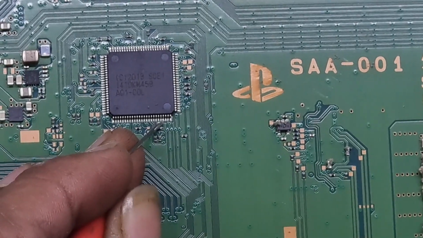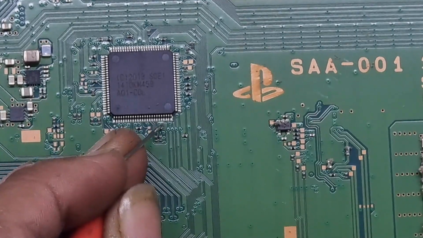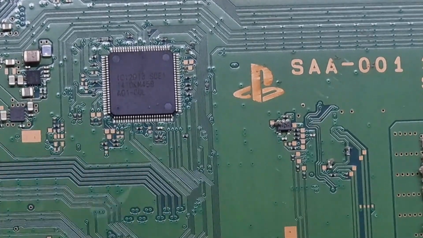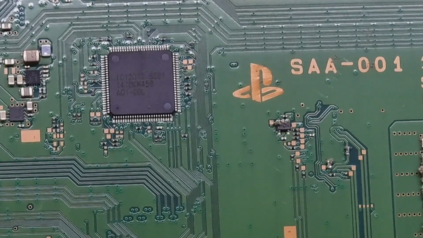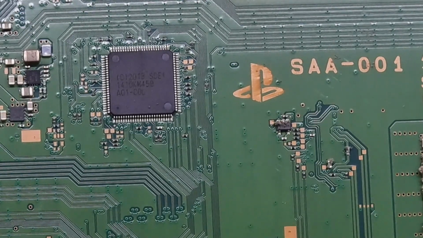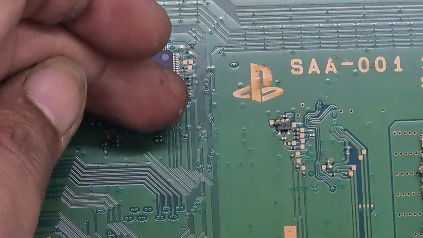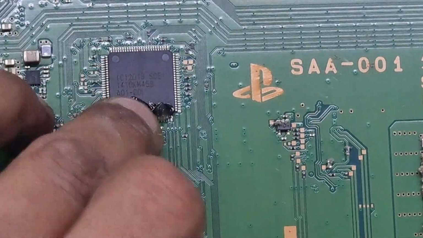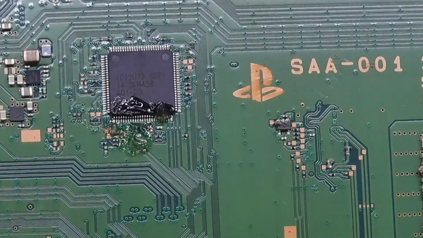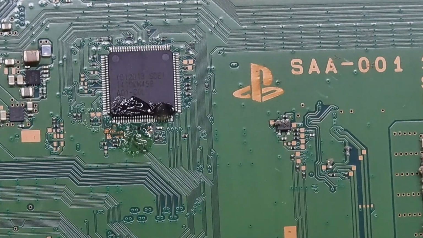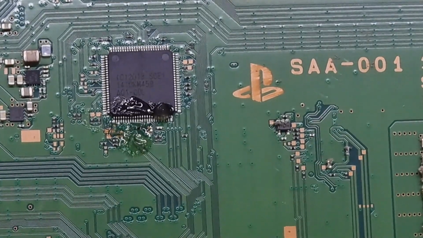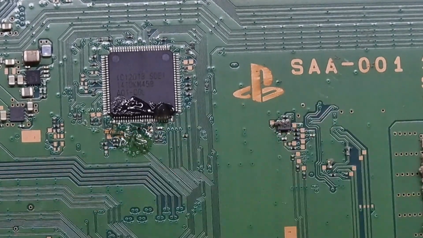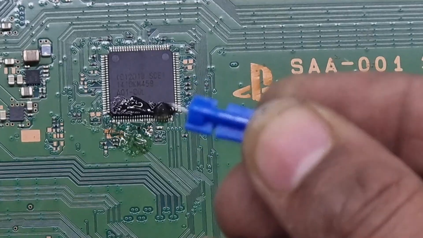We lift this pin up, and then we attach the Syscon reader. Apply some flux on it. And now lift the pin with this needle.